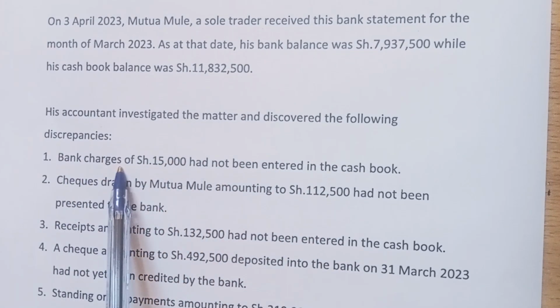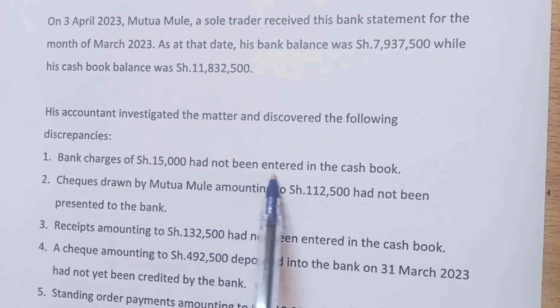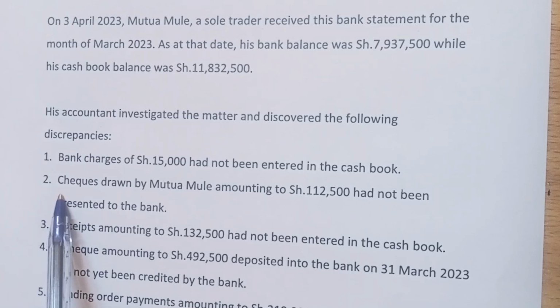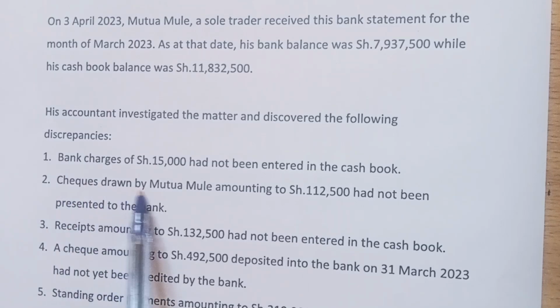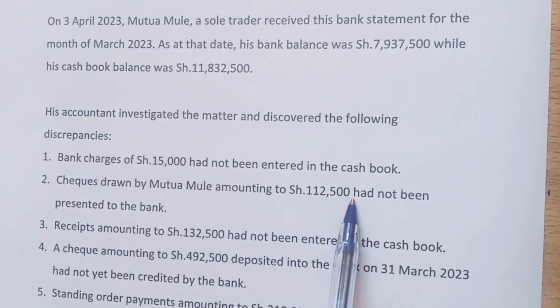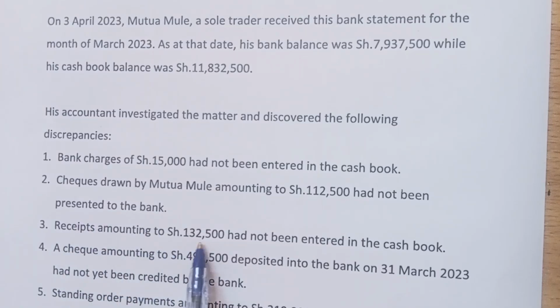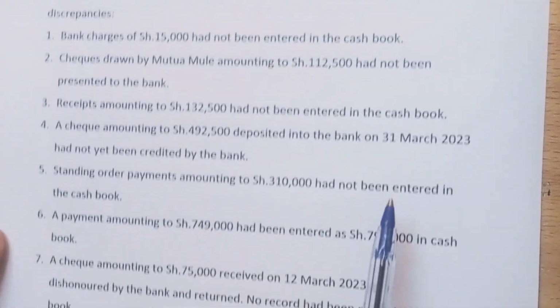The first one is bank charges. It amounts to 15,000, had not been entered in the cash book. Then another item is that checks drawn by Mutua Mule amounting to 112,500 shillings had not been presented to the bank. Then we have number 3, receipts amounting to 132,500 had not been presented in the cash book, all the way to item number 8.